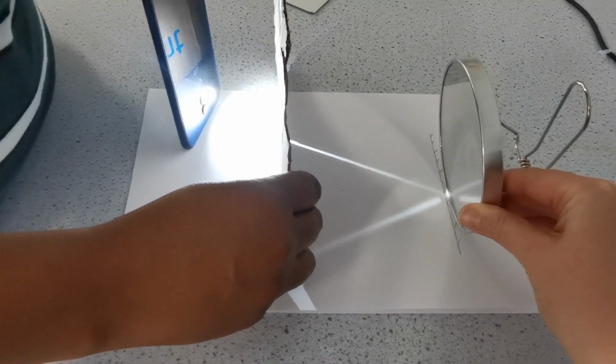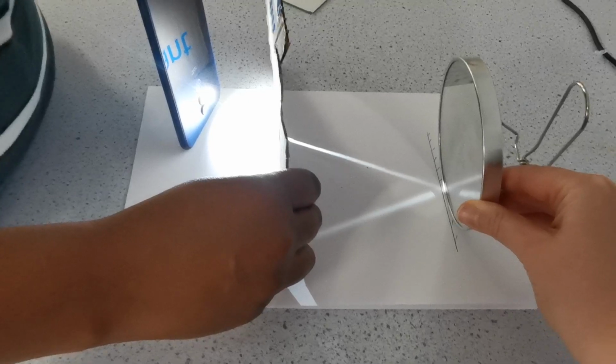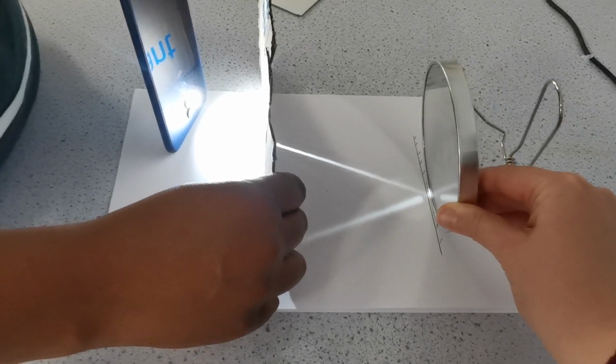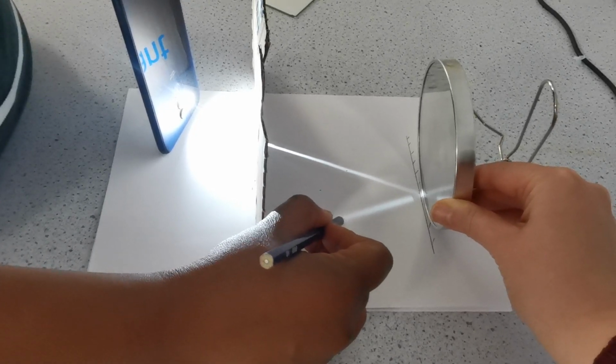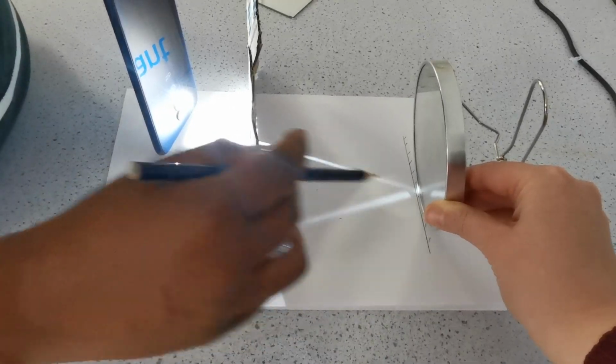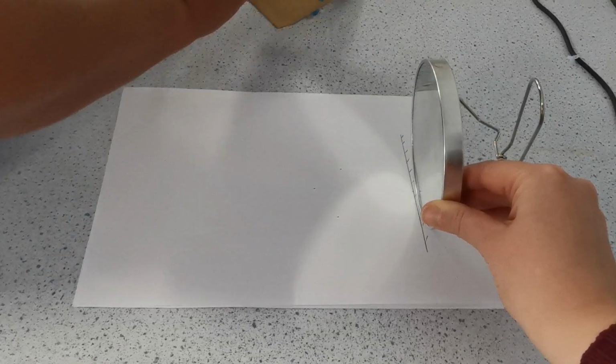So as you've seen here, if you're not getting a ray coming out, you may just need to angle your mirror so that the light is being reflected back onto the paper. I'm pushing it forward a little bit. Okay. And then we've got 3 points there. I'm just going to connect them together.